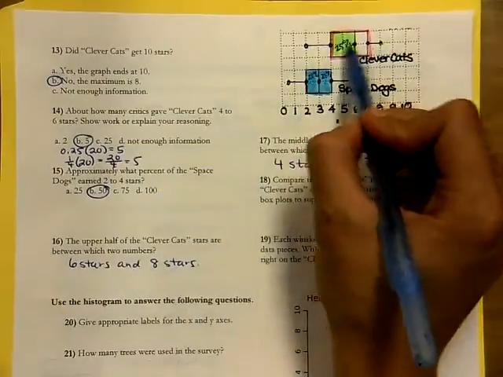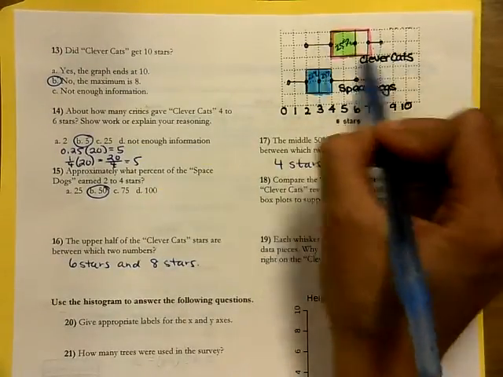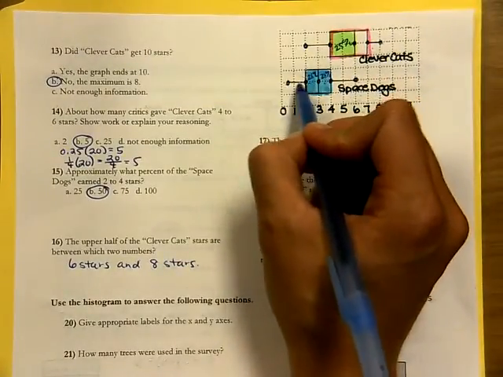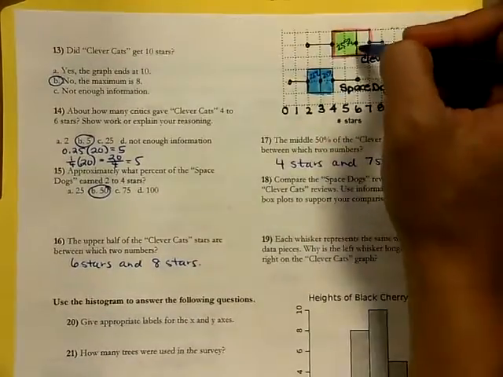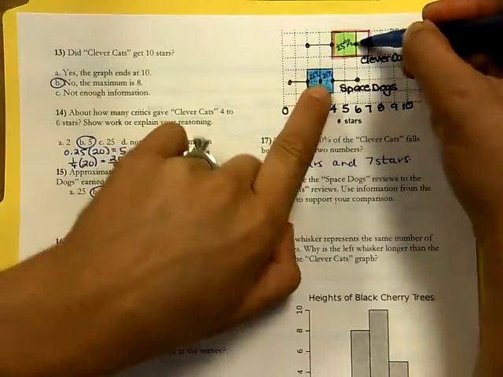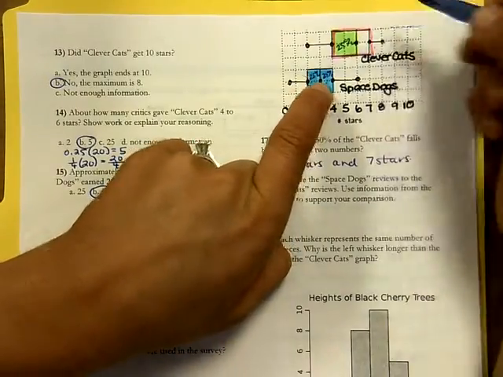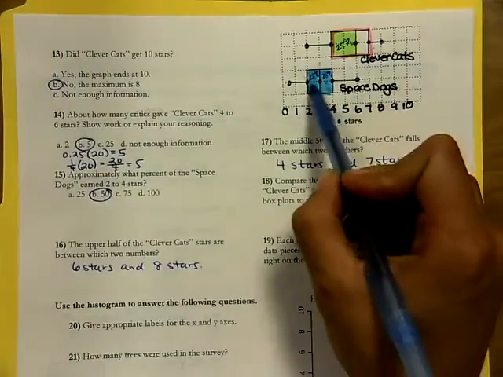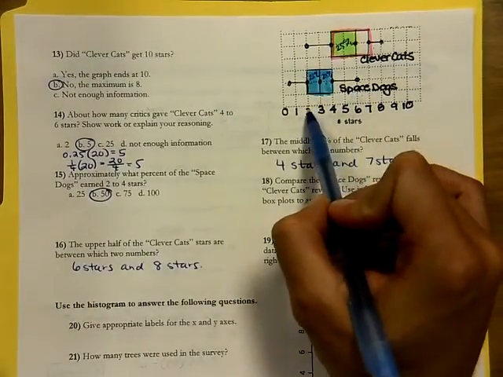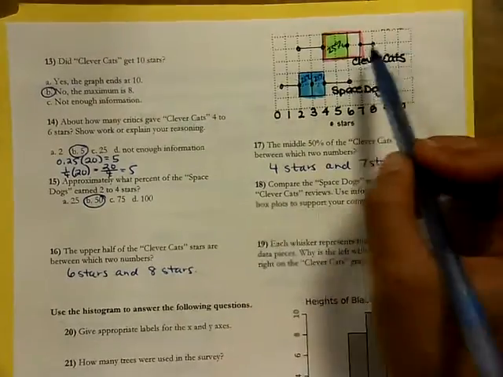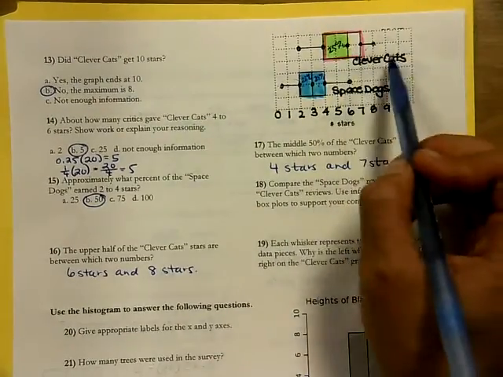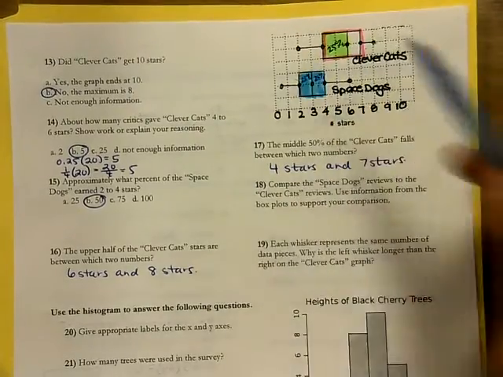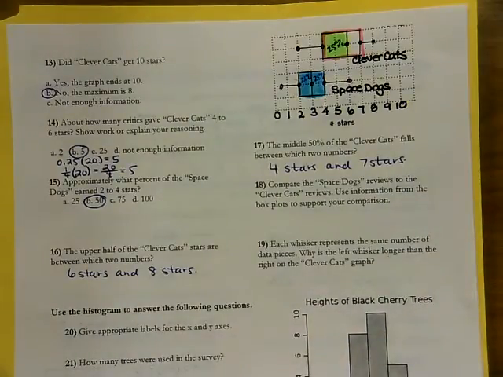We could say all of Clever Cats never got a rating that was as low as the bottom 25% of Space Dogs. We could say that the median for Clever Cats is greater than the median for Space Dogs. So there's a lot of different comparisons we can say. You could say things like 75% of people that watched Space Dogs gave it above a 2 stars. You could say 50% of people that saw Clever Cats gave it less than 6 stars. So a lot of different information we could accept for number 18.